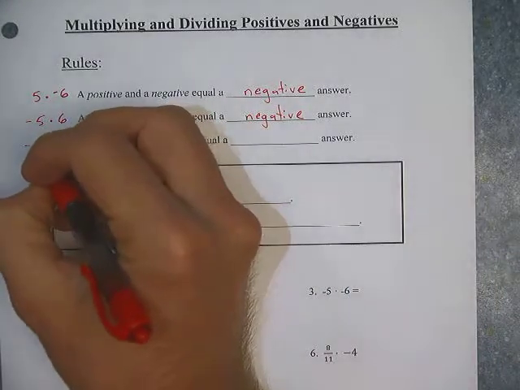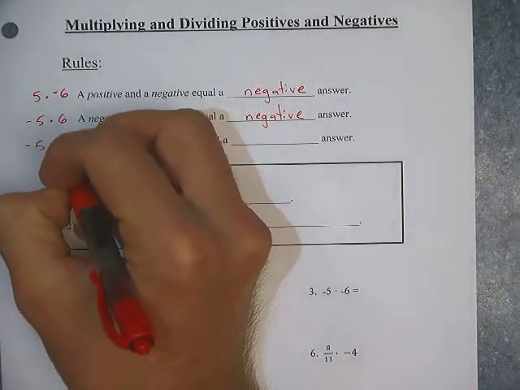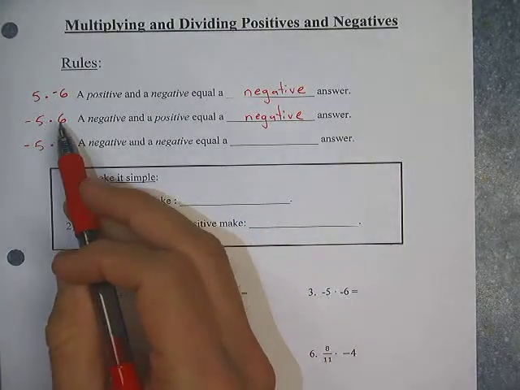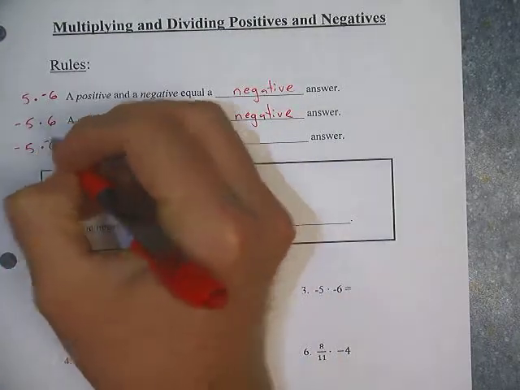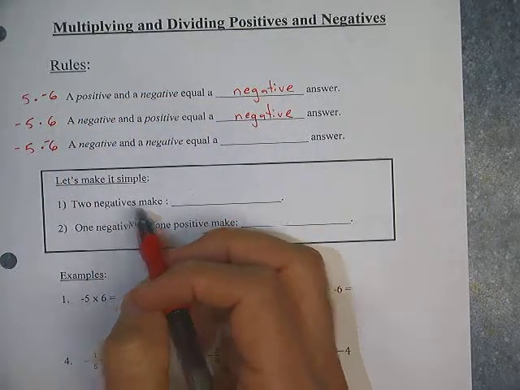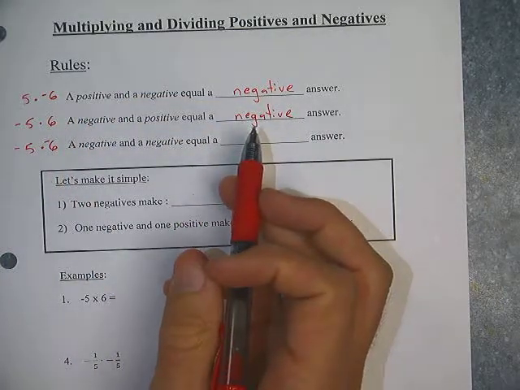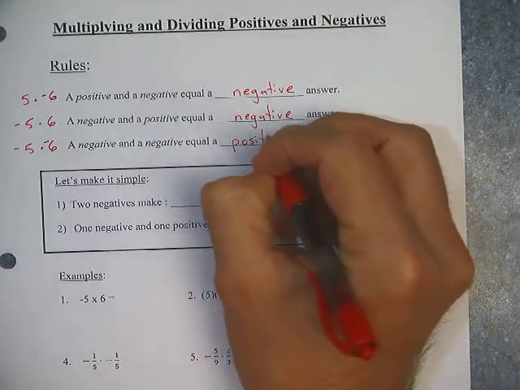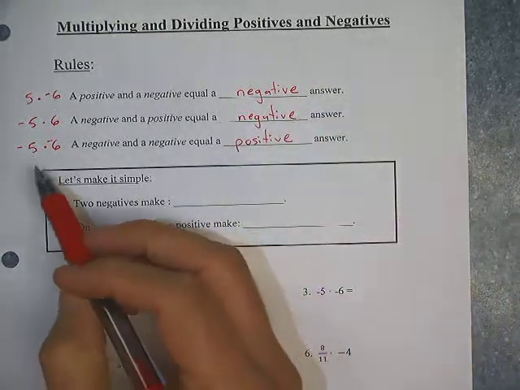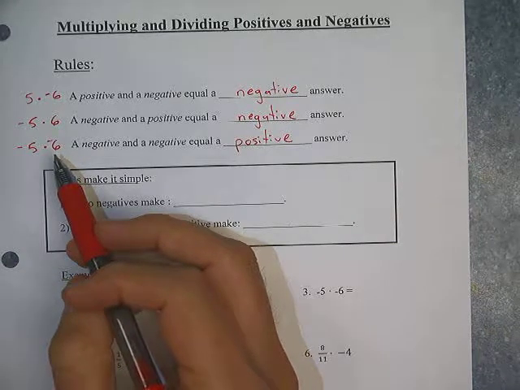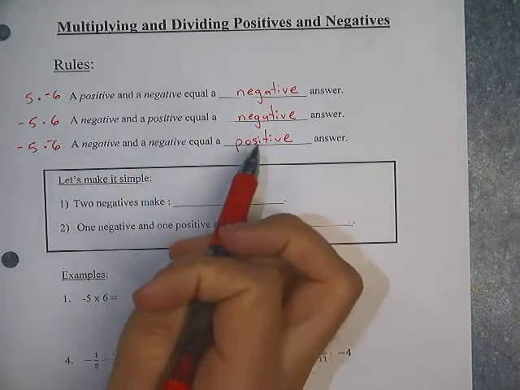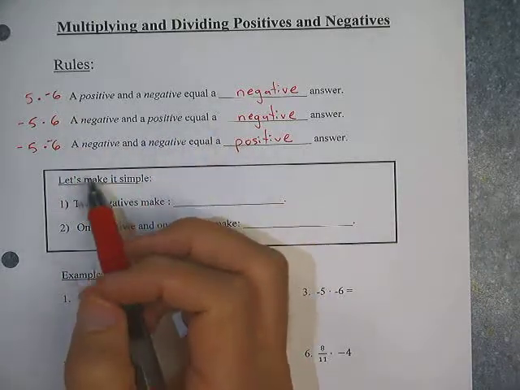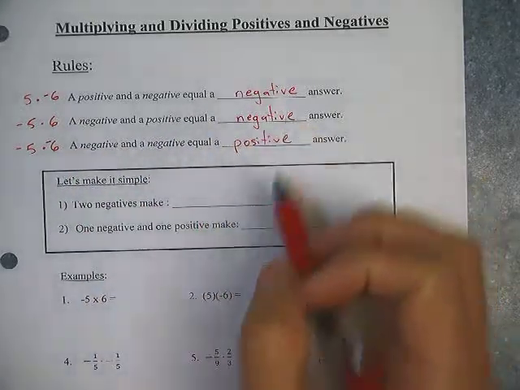But what happens when I have a negative times a negative? Well, if you think about this one, if this gives me a negative answer, and now I add a negative, the answer needs to switch to the opposite. So this is going to give me a positive answer. So basically, when you're multiplying or dividing two negatives, you get a positive. If only one of them is negative, then my answer is negative.